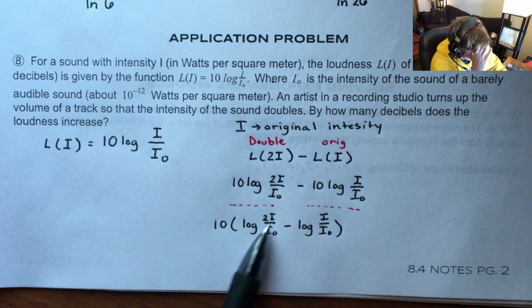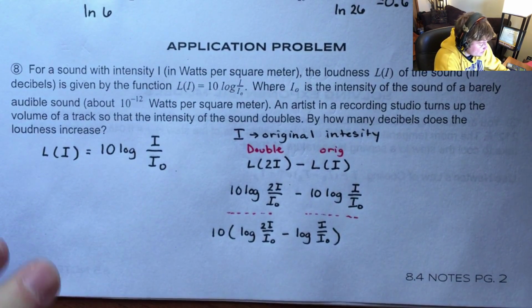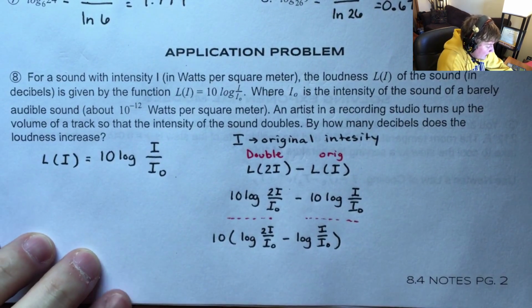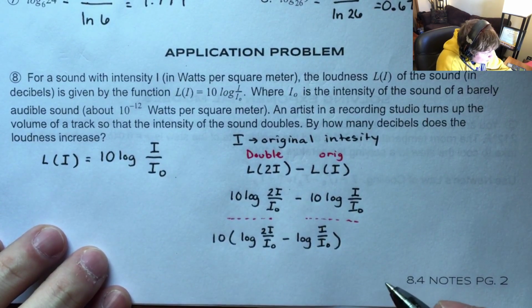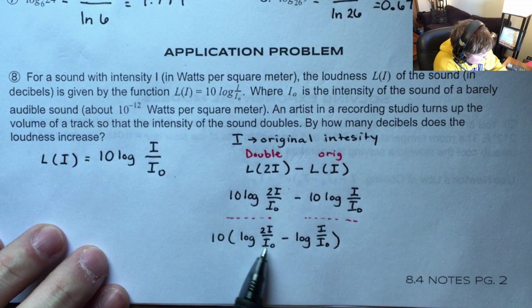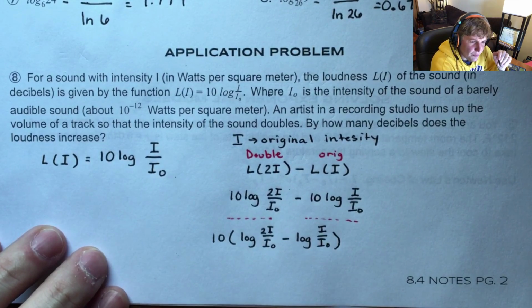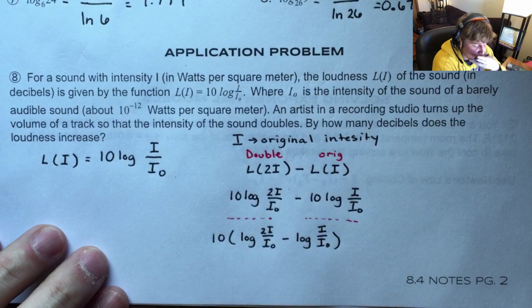We do know that I naught is 10 to the negative 12th, but we're going to see pretty soon that it isn't going to matter a whole lot. After I've done that, I have 2 times I over I naught. That's the multiplication property, or the product property.